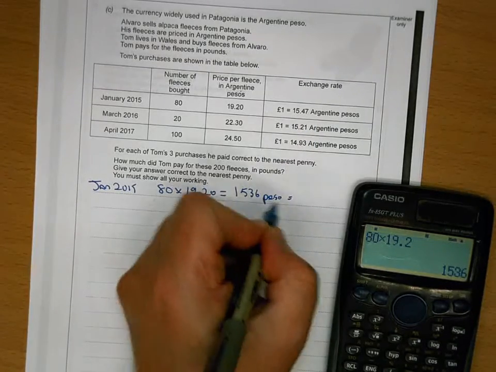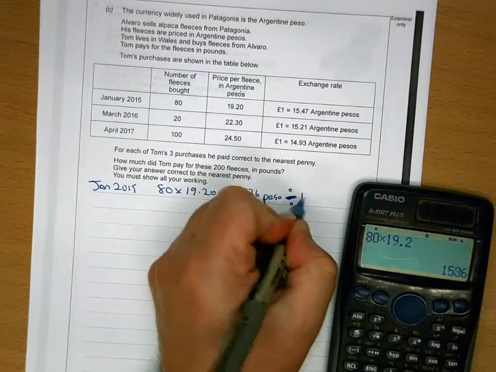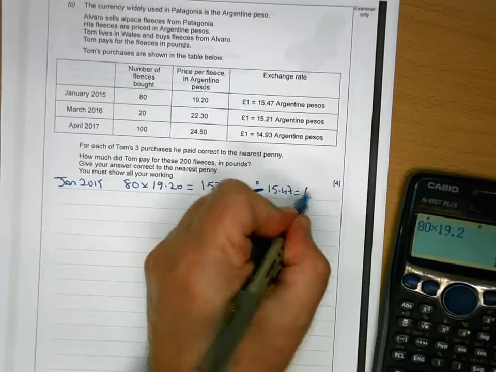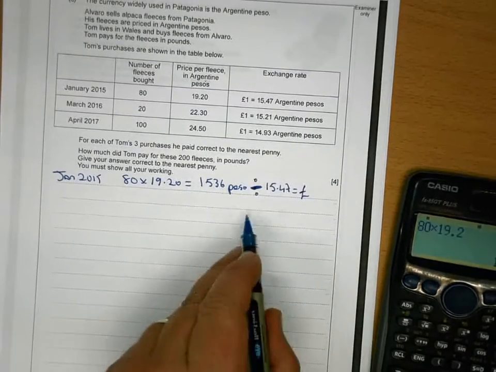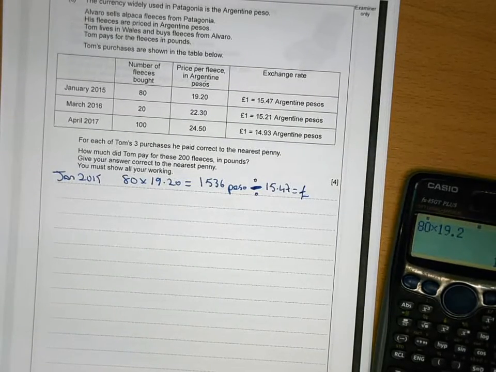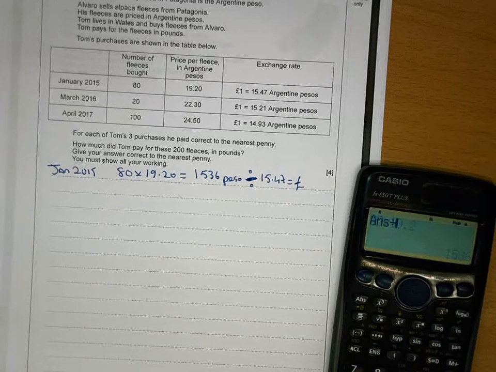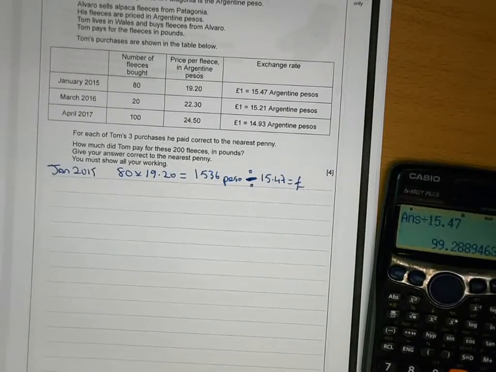So to turn that into pounds, I've got to divide it by 15.47, because I'm going from pesos into pounds. So it's the opposite trip, which is dividing. So I've got to do 1536 divided by 15.47. So 99 pounds, and to the nearest penny, 29 pence.